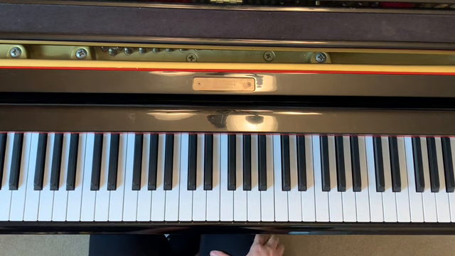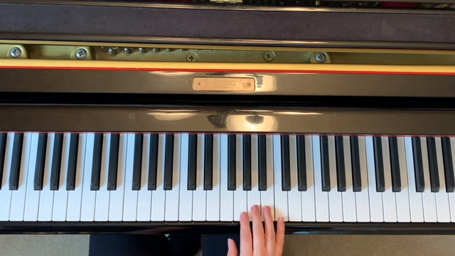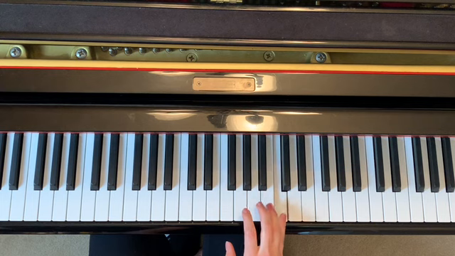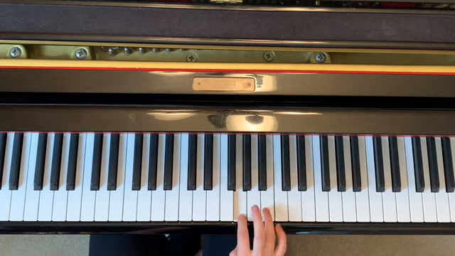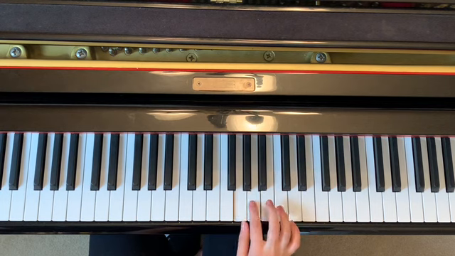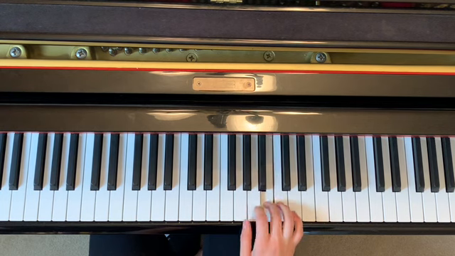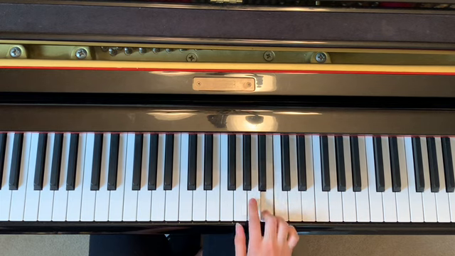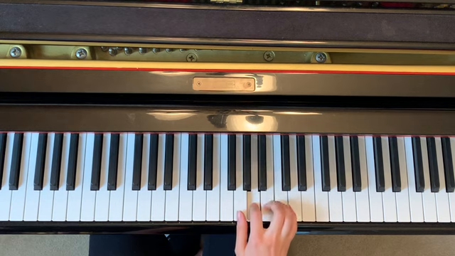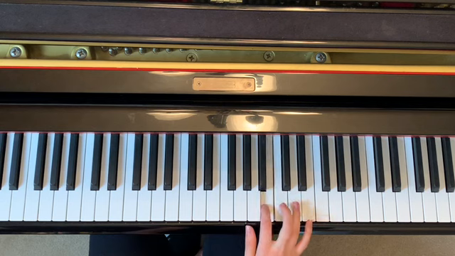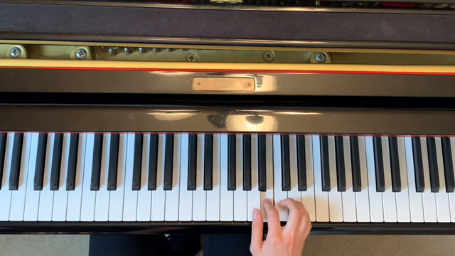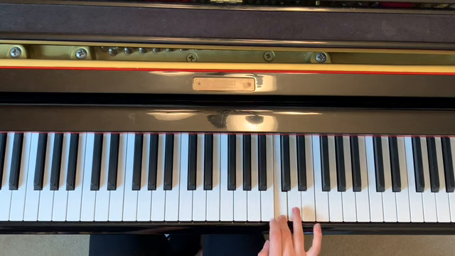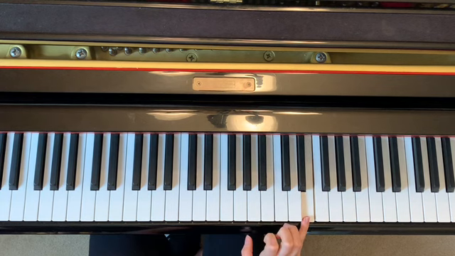So again, now that you've learned it a little bit, now you can practice doing it faster. So full speed, it would sound like this.